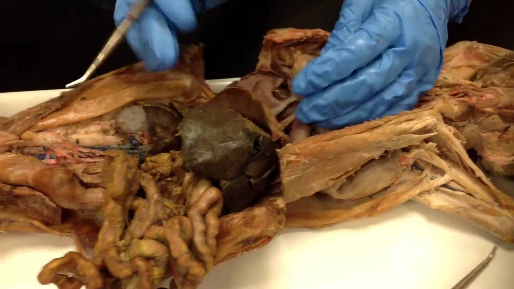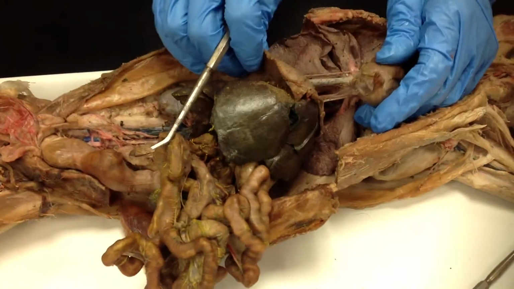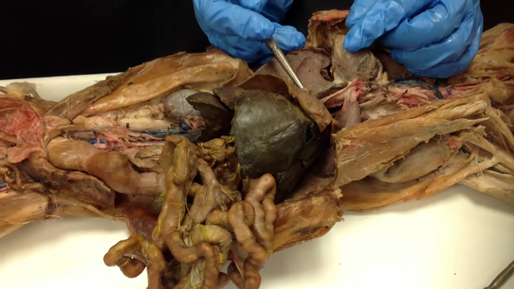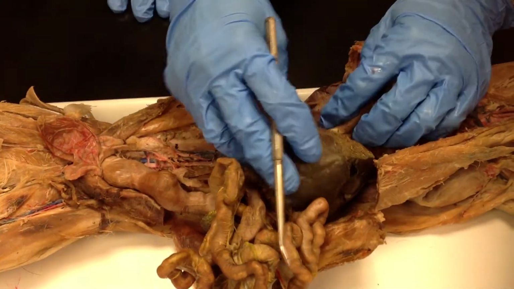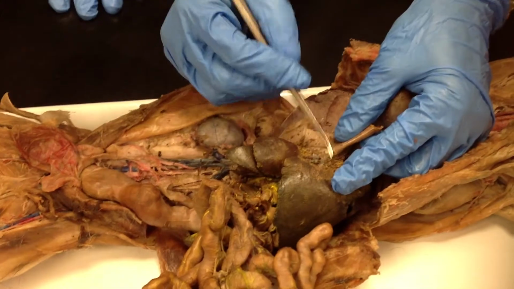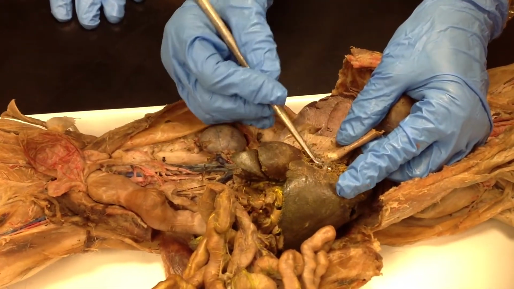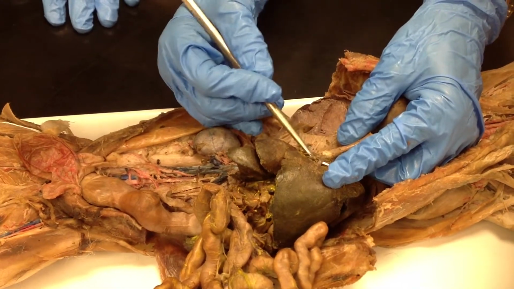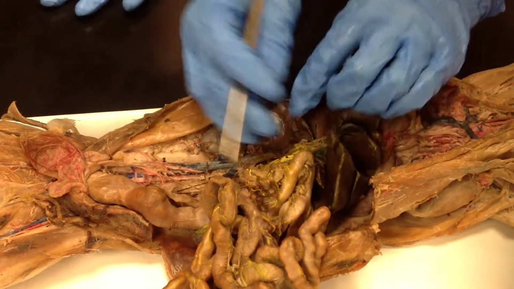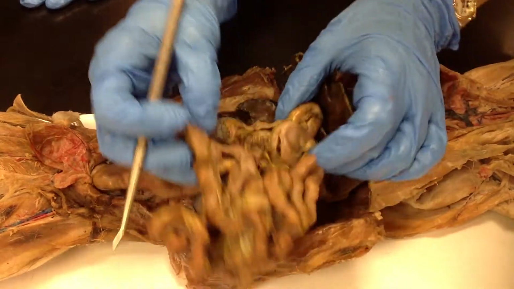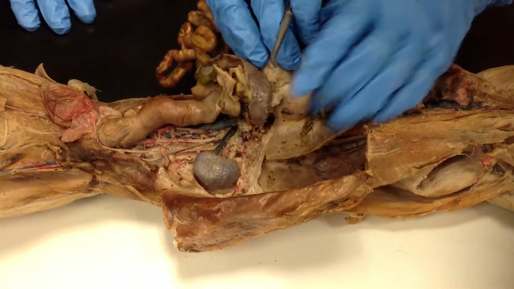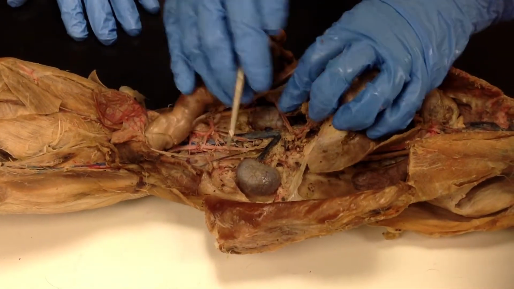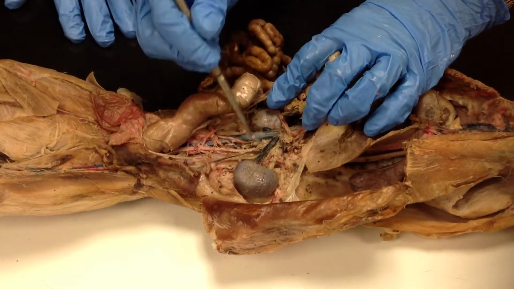And now let's see what we can see coming down here. Okay, so this is your inferior vena cava coming down here. And you can see your hepatic veins right here, going into the liver, coming out of the liver. All right. And coming down here, we're not going to be able to see too much. Again, here's your vena cava coming down. The big ones we can see.